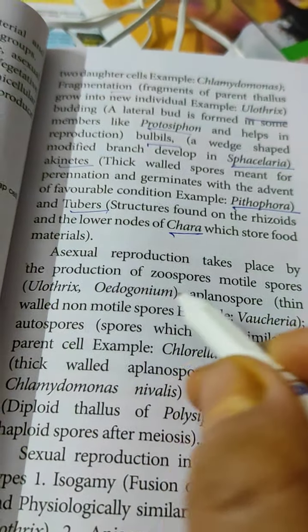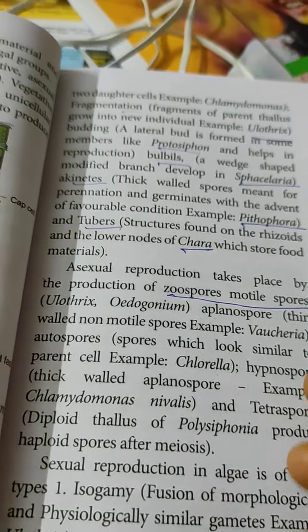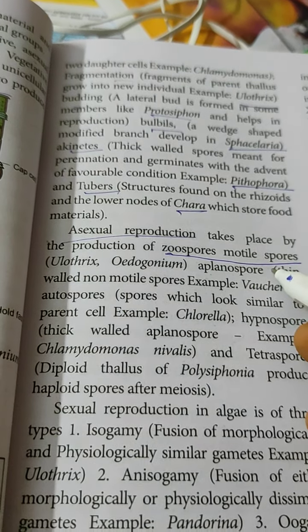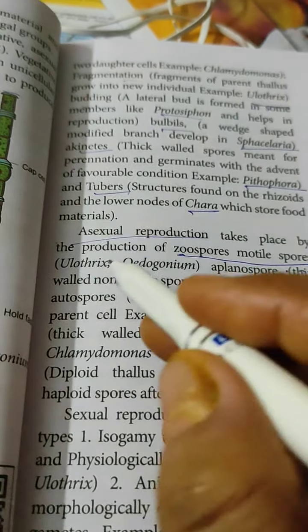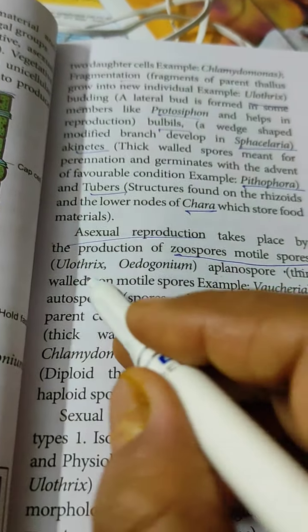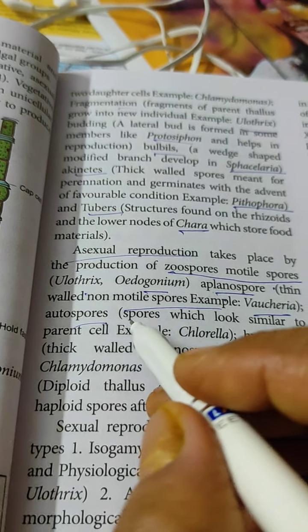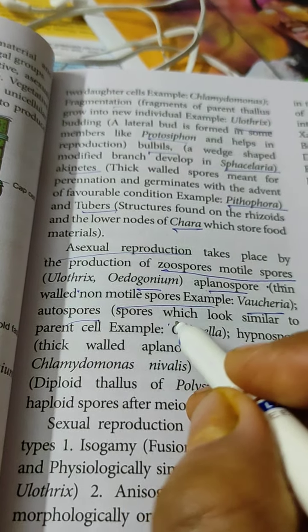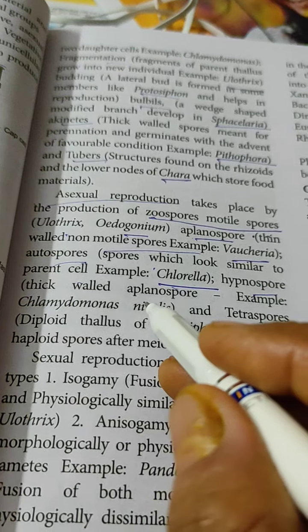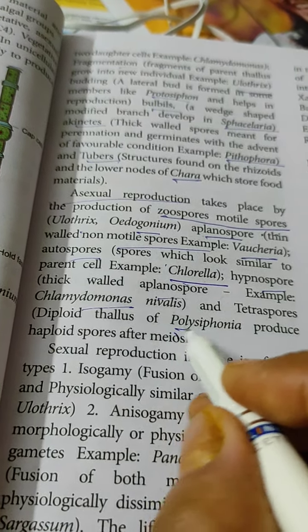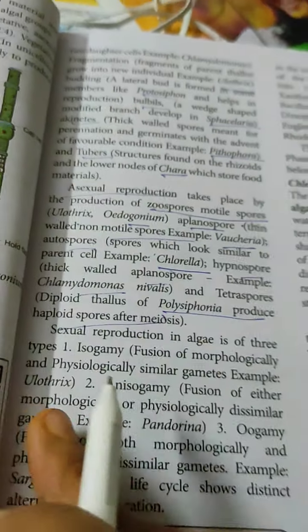Asexual reproduction takes place by the formation of zoospores, motile spores. Ulothrix, asexual reproduction by zoospores. Production of zoospores: Ulothrix, Oedogonium. Aplanospore, thin-walled non-motile spores: Vaucheria. Autospores, the cell itself will be performing the function of spores, spores which look similar to their parent cell: Chlorella. Hypnospore, thick-walled aplanospore: Chlamydomonas nivalis. Tetraspore, Polysiphonia, produce haploid spores after meiosis.